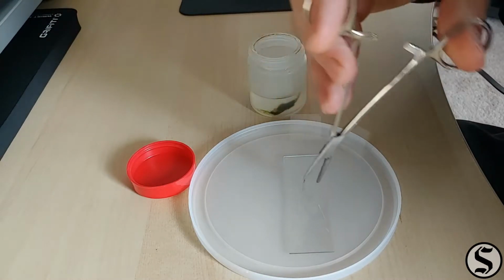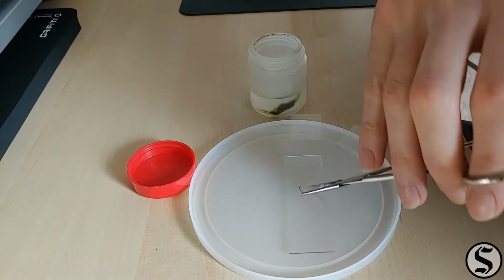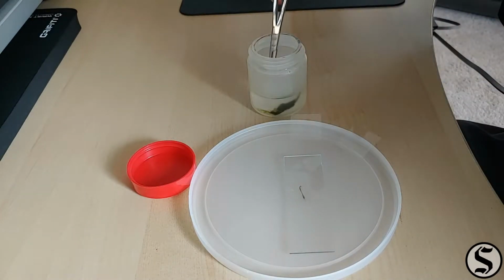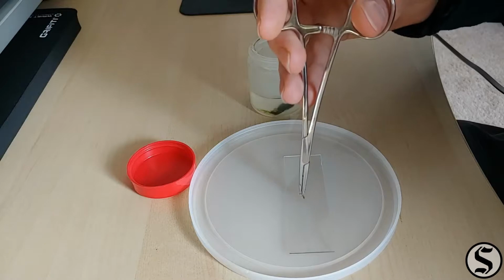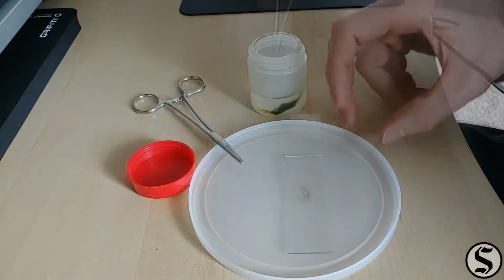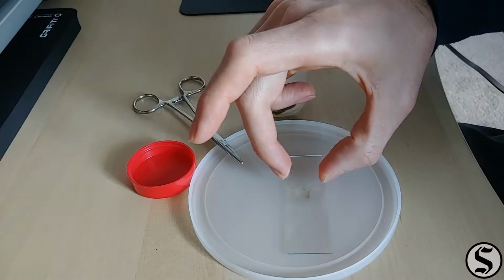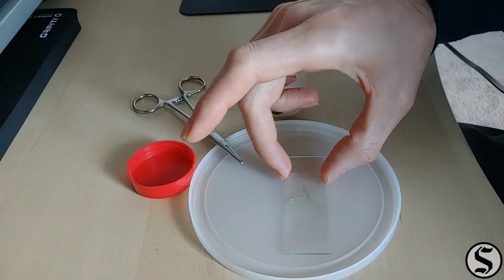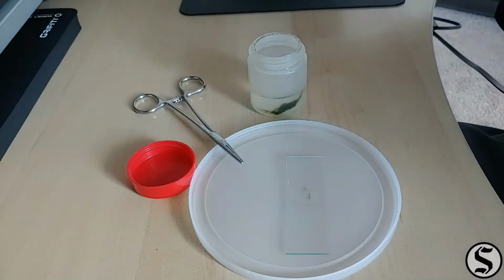I had a little bit of difficulty getting that little bit off of my forceps, but I got it there. Made sure there was plenty of water on the slide before I dropped the cover slip on. Let's check that thing out.